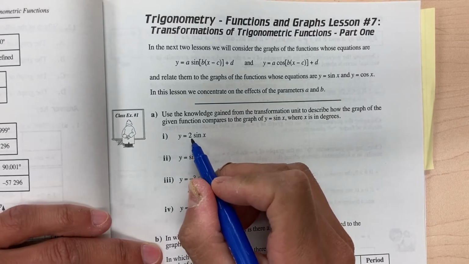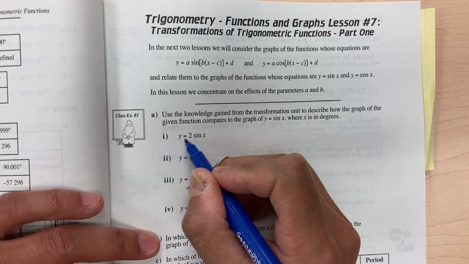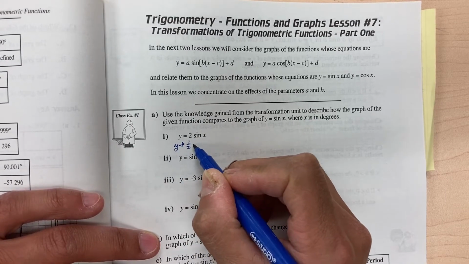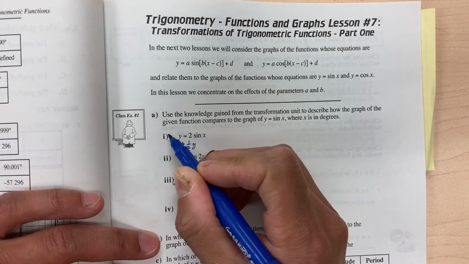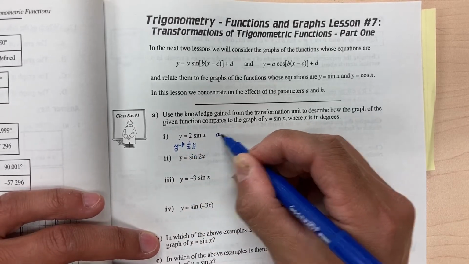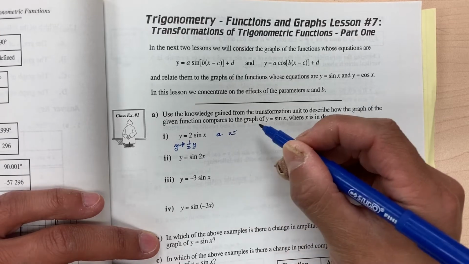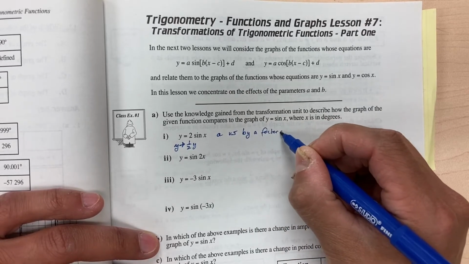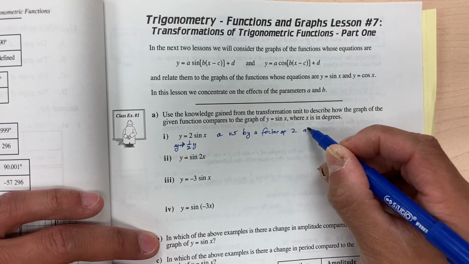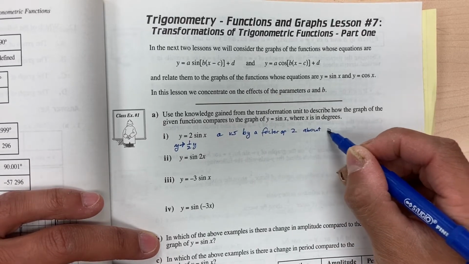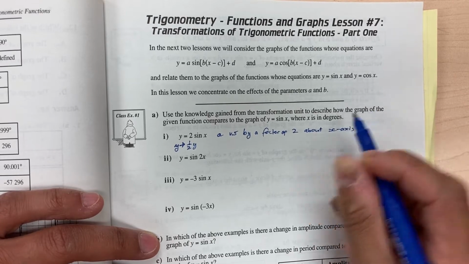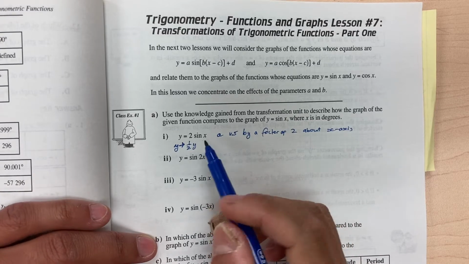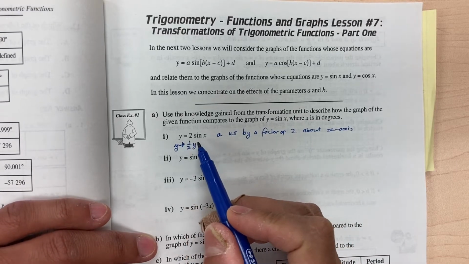So if I have 2 sine x, what this is doing is it is mapping my y values to 1/2 y if I were to bring this 2 to the other side. And what this will do, this will result in a vertical stretch by a factor of 2, and this is about the x-axis. And I would encourage you to check these out on a graph. So either go to Desmos or your graphing calculator and plug these equations into your graph to really see what's going on.